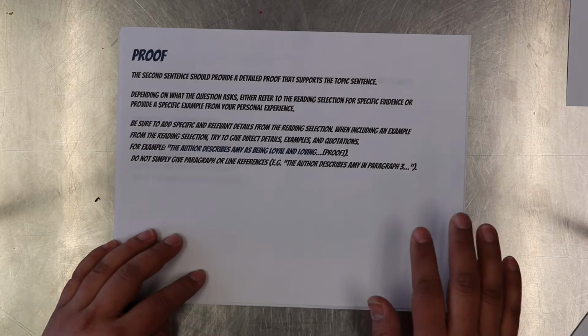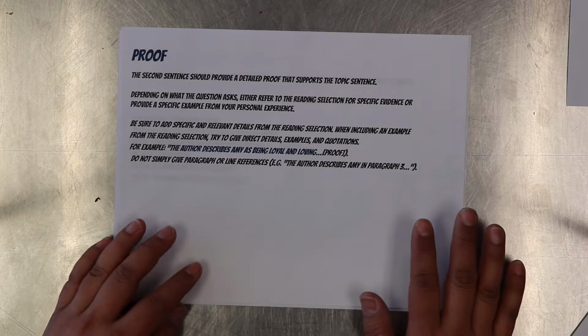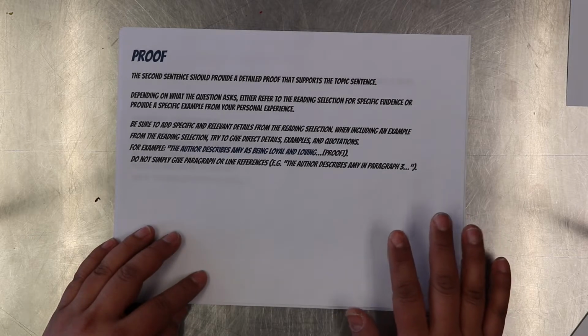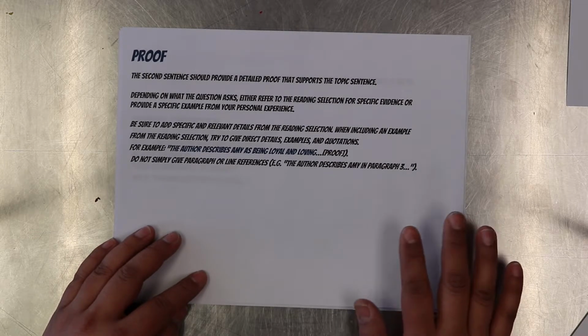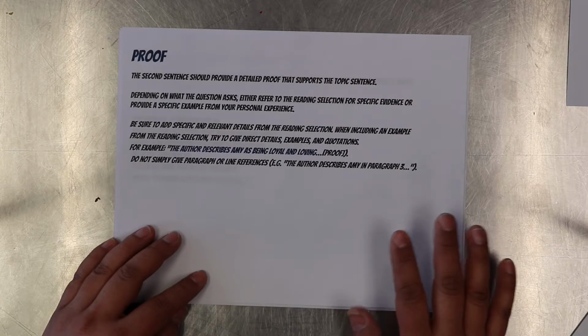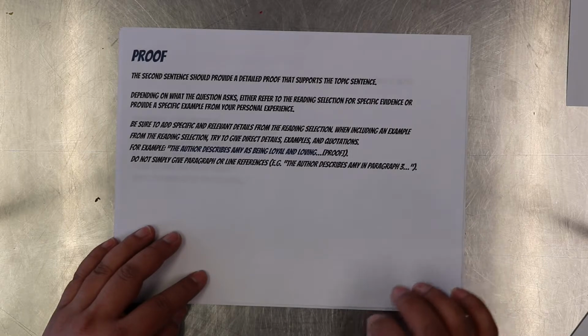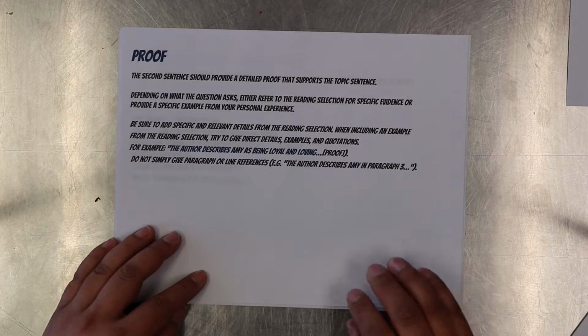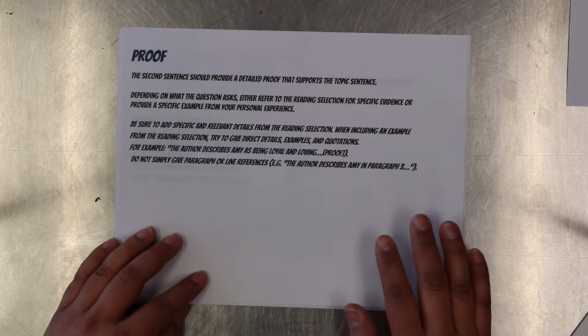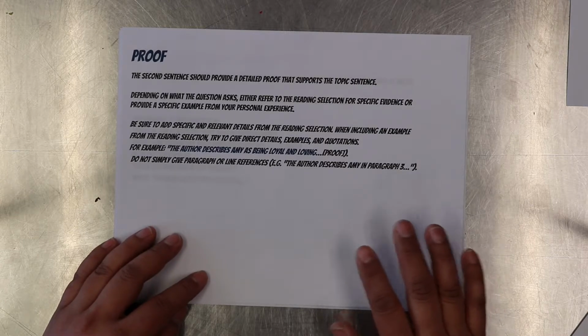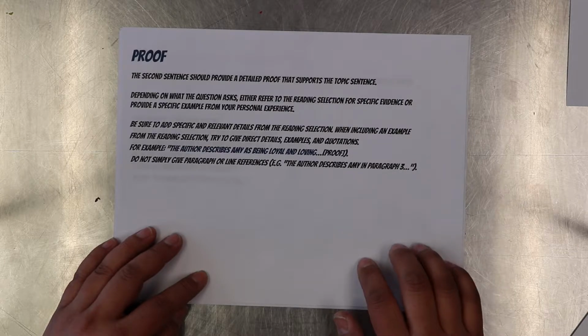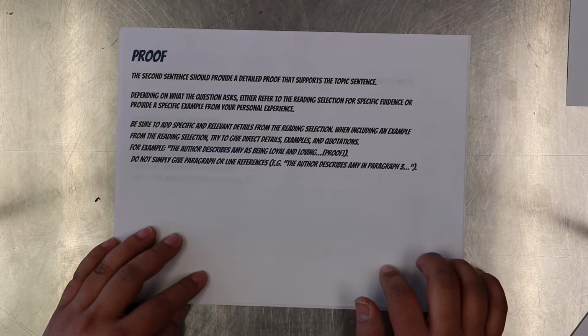In this case, you're going to be referencing the reading selection, but there will be questions that will ask you for your personal opinion or something that will draw on your own experience. In that case, you're going to give some kind of answer within your point, and then the proof will come from your personal life rather than the reading selection, as it will in this case.